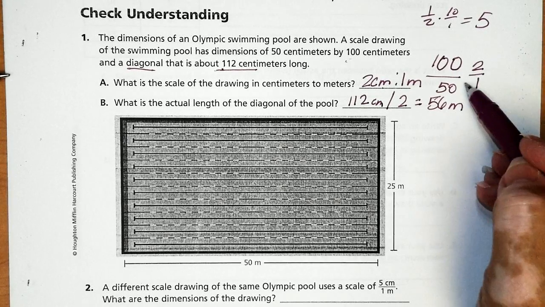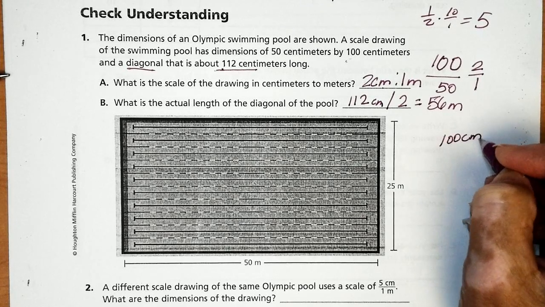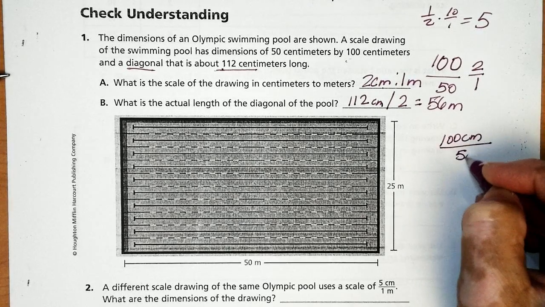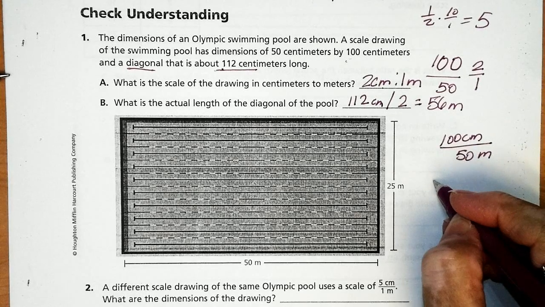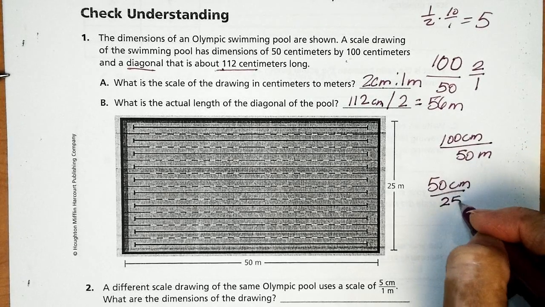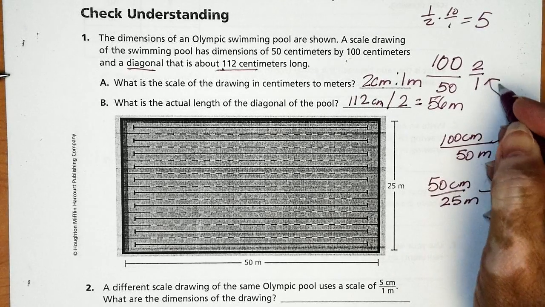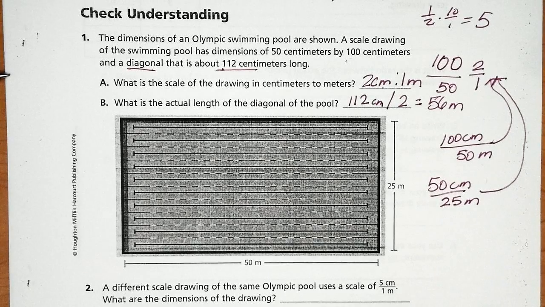And actually what we should have done up here, we really should have done 100 centimeters to 50 meters, and then it would have been 50 centimeters to 25 meters. That's how we ended up with the 2/1.